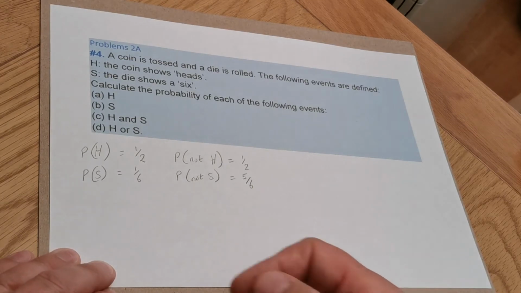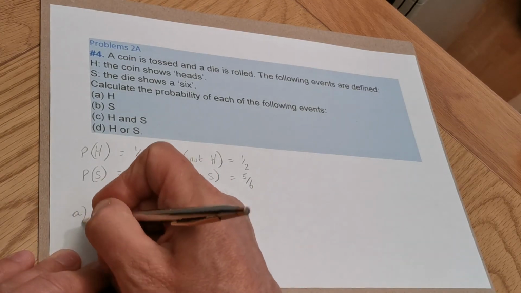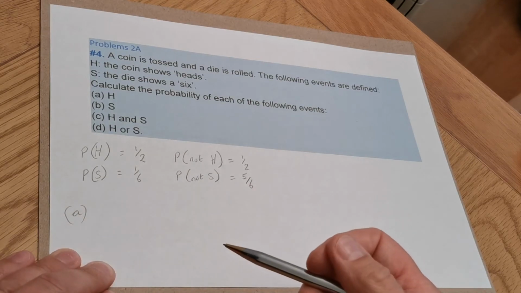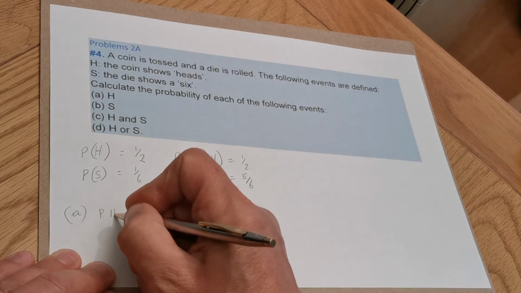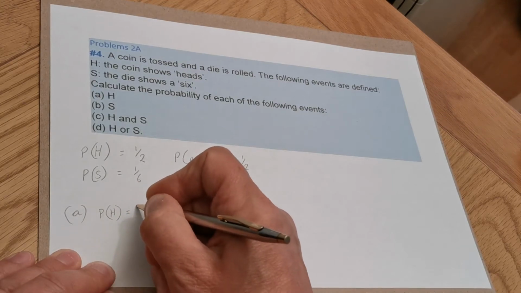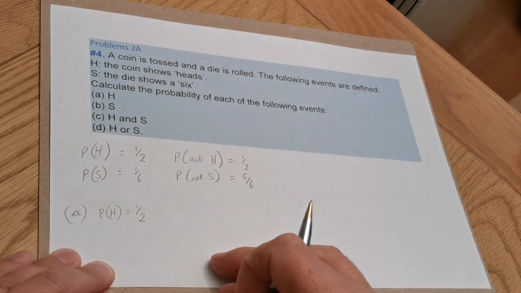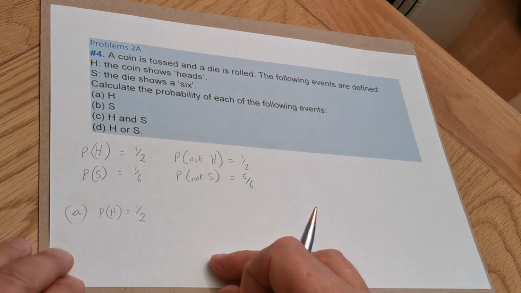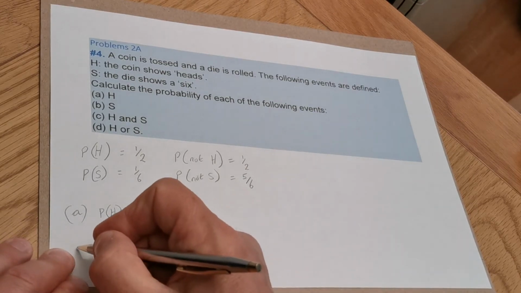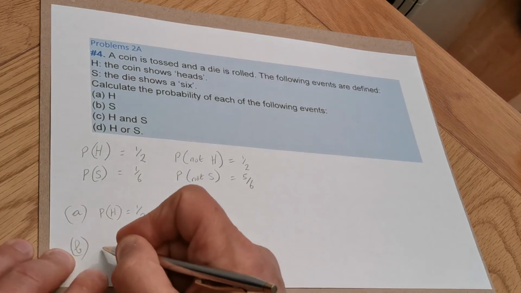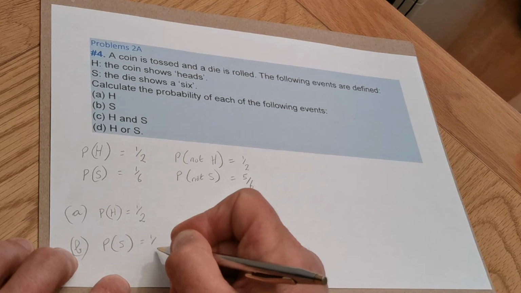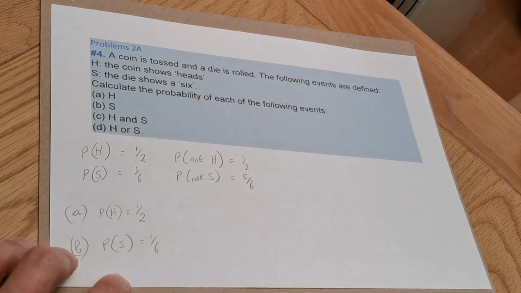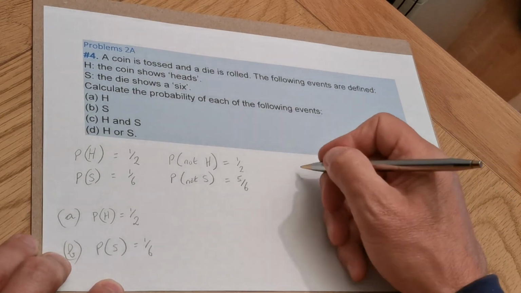Now, part A of the question asks, what's the probability of head? Well, we've already done that. The probability of head is 1/2. There's one head and there are 2 equally likely outcomes. Part B asks the probability of a 6. Again, the probability of a 6 is 1/6, since there's one 6 out of 6 equally likely outcomes. That's obviously the easy part. Now let's try part C and part D.